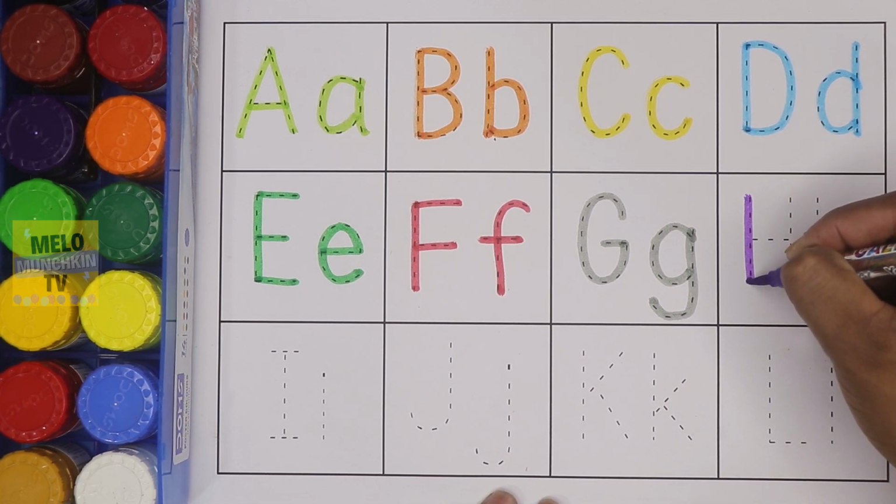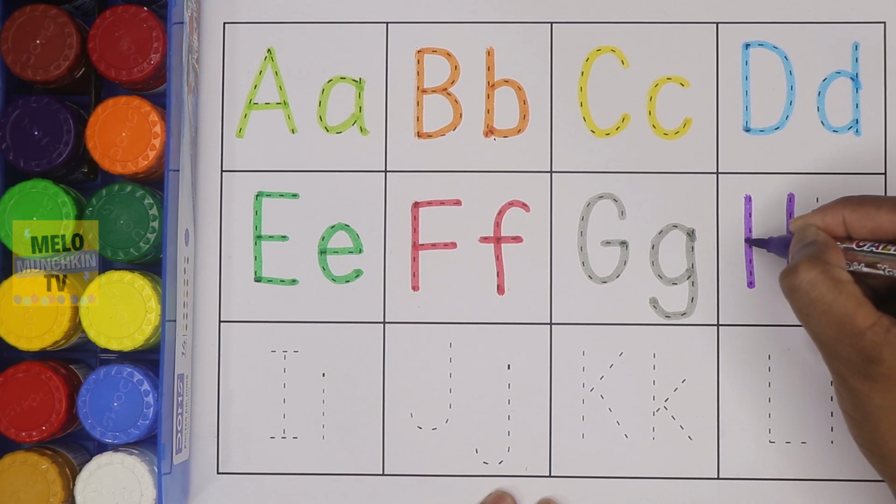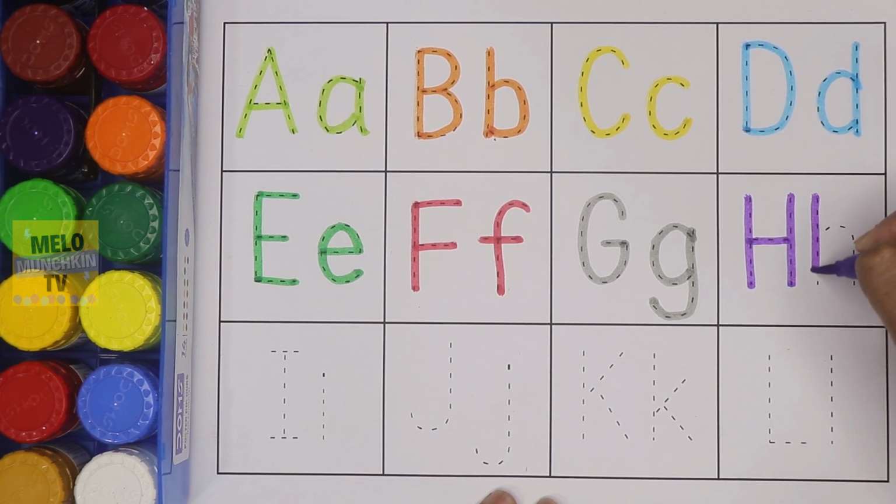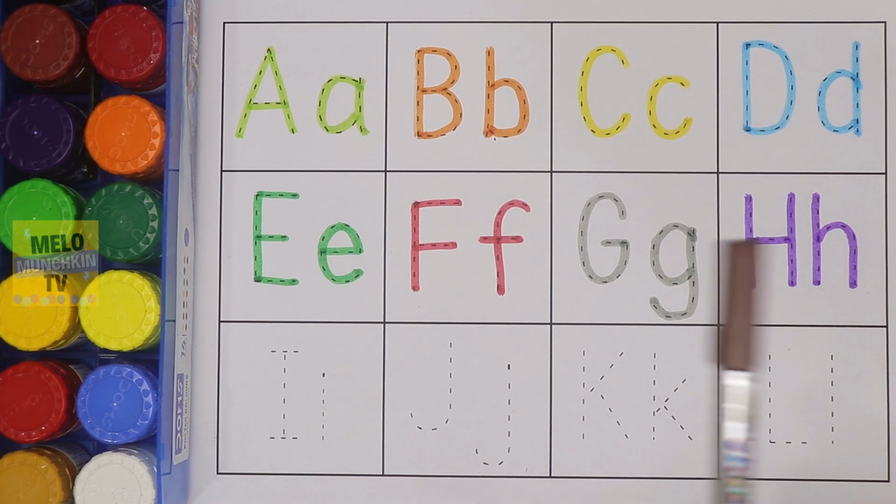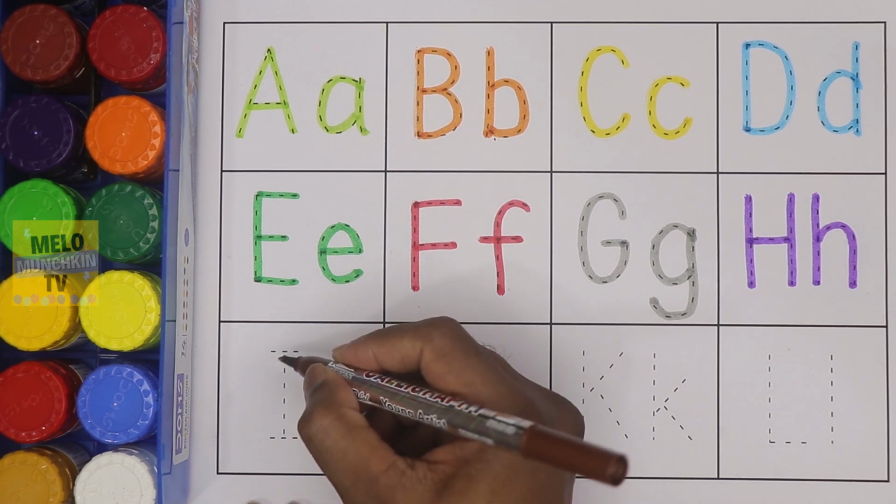Purple color. This is capital letter H. H for house. And this one is small letter H. H for house.